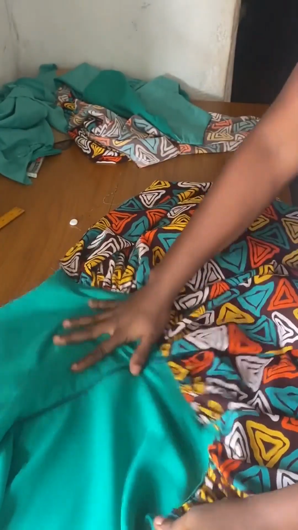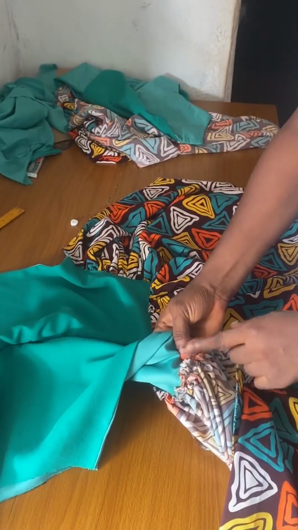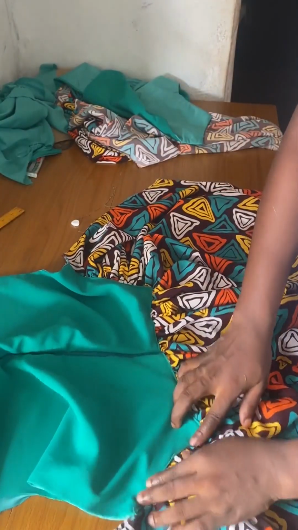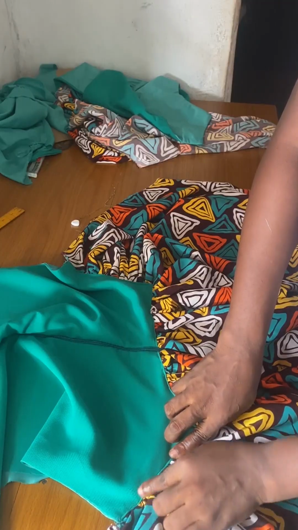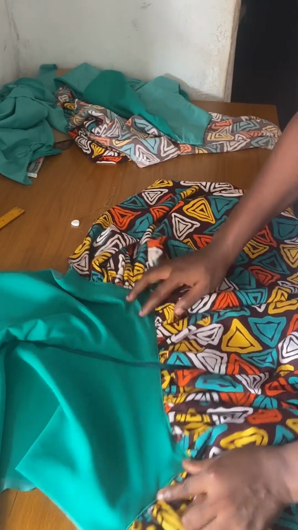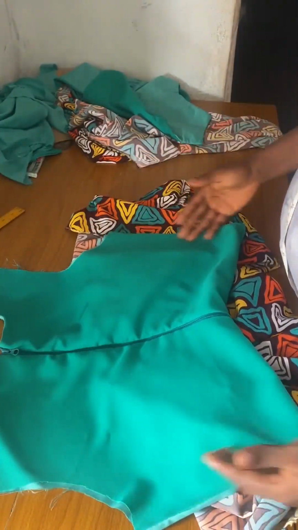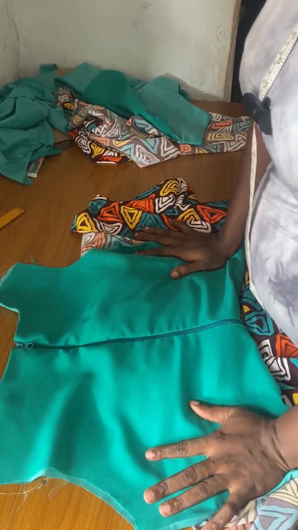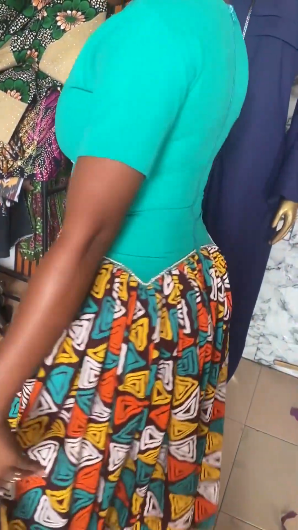So let me show you the back part because I'm done with this already. This is the back part. So you can see my gathers here. So what I did now, I just place this on it and sew like this. I'm also going to sew like this. So that's what we are going to be doing for the front. So after, you just join the body and attach the sleeve. So I will show you guys after effect.